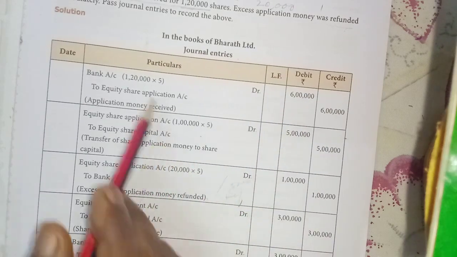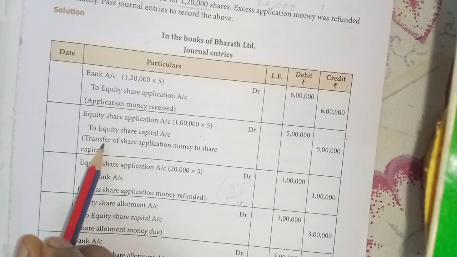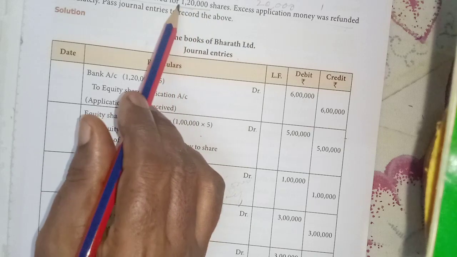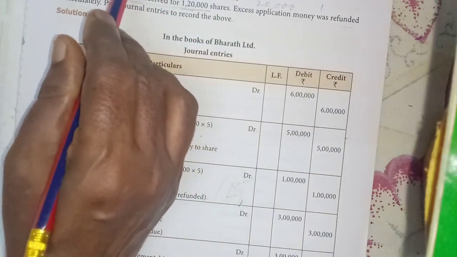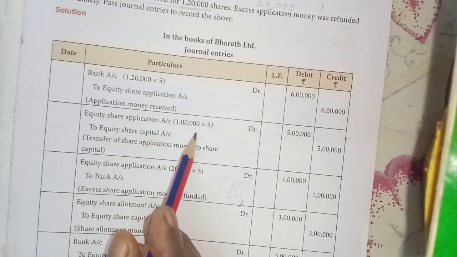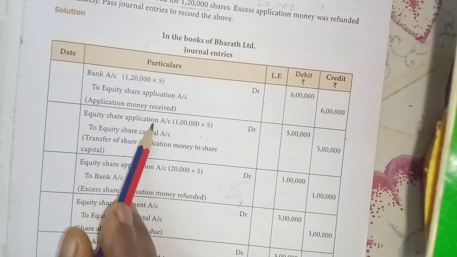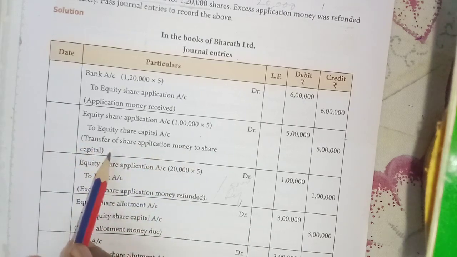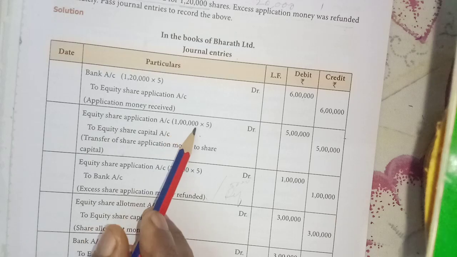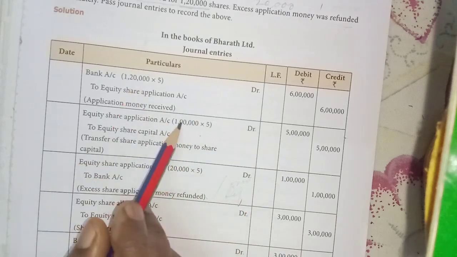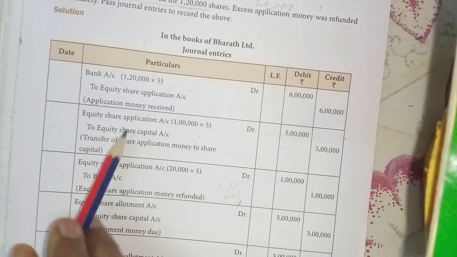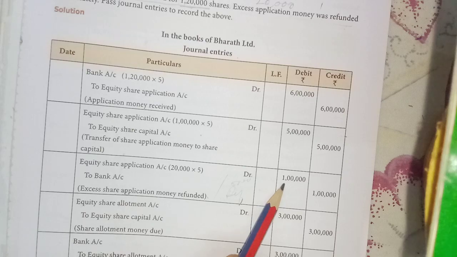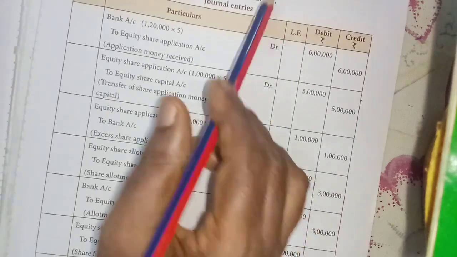Now for the transfer of application money to share capital, we should not transfer all the 1,20,000. Here we should take 1 lakh into 5. Equity share application account debit to equity share capital account, transfer of share application money to share capital account. Now the remaining 20,000 shares: the equity share application account was credited with 6 lakh, we have taken 5 lakh, and that 1 lakh must be refunded. That is the second entry.